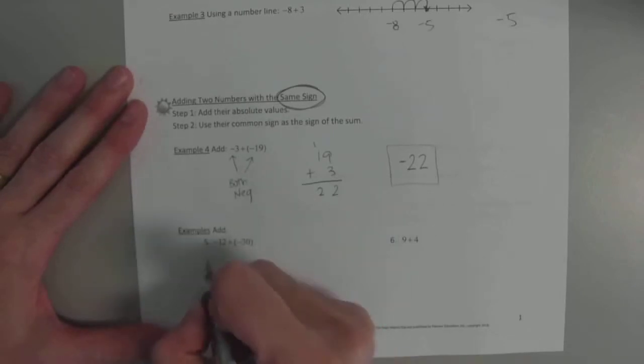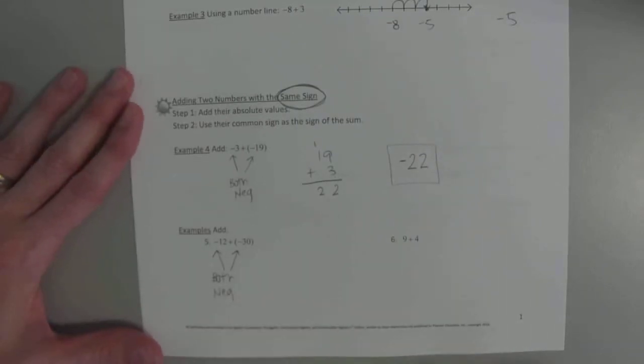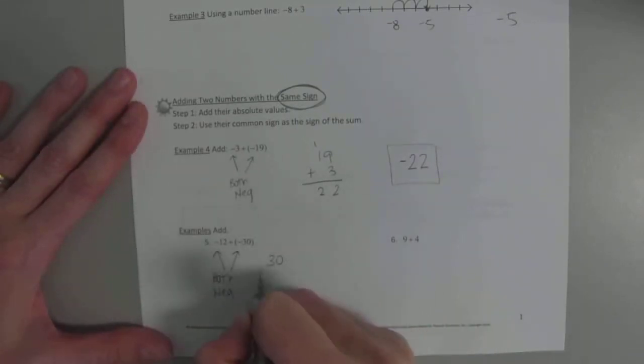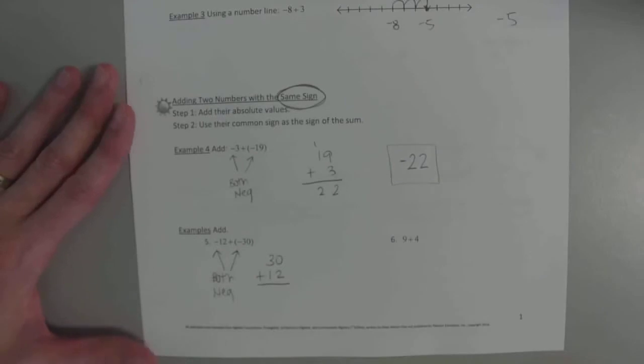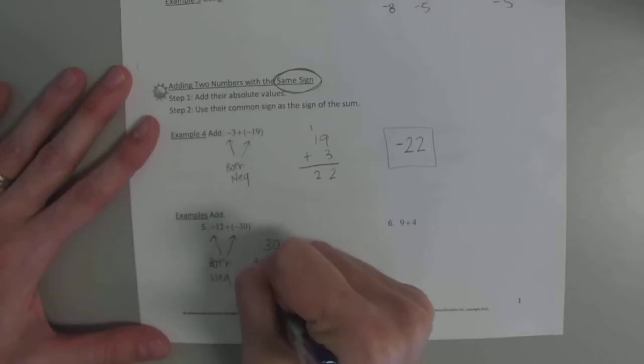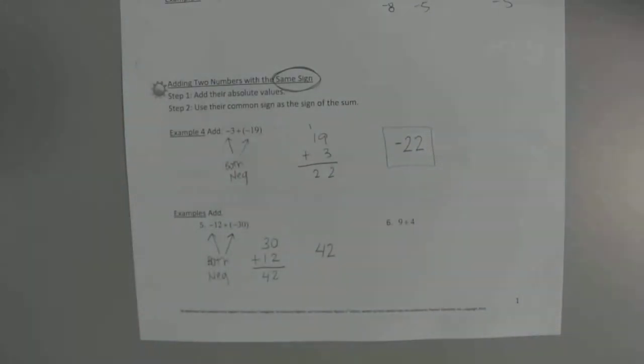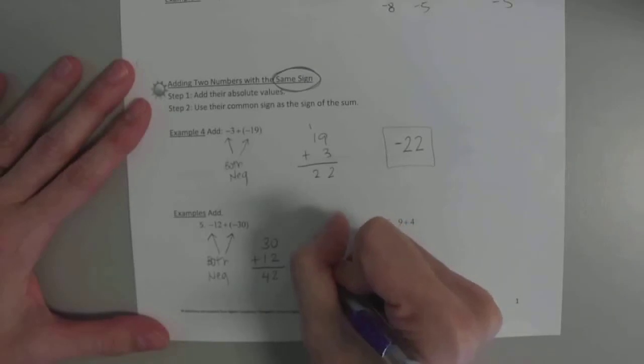Let's look at this one. This is the same thing. They have both negative, right? So since they both have the same sign, we're going to add them like normal. 30 plus 12. Can you guys see that okay? What's that give? 42? Is that what it ends up being? And then once you get your answer, you just ask yourself what's the sign of your answer. Well, what was the sign that they both shared? Negative, so it's negative 42.